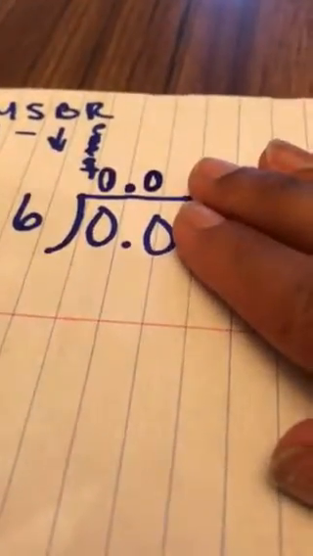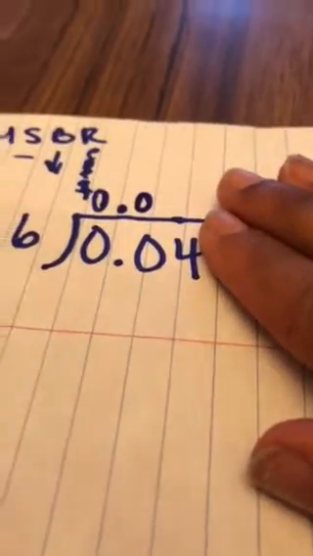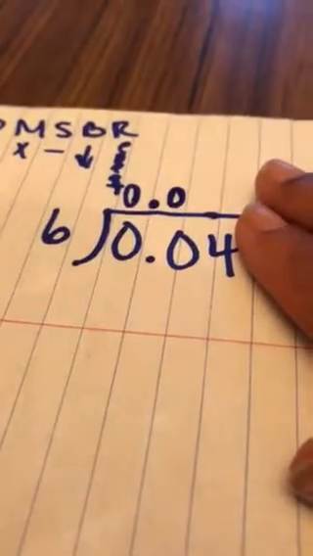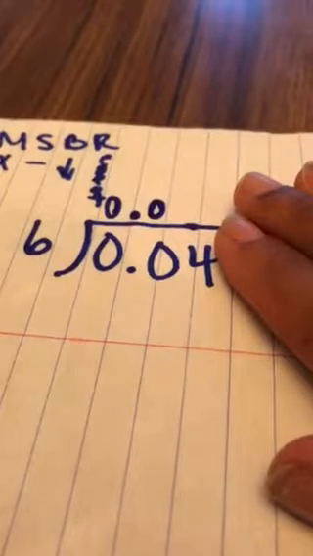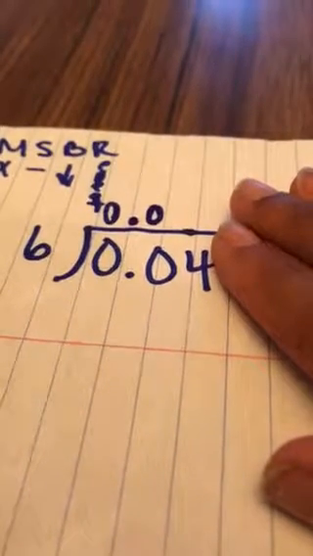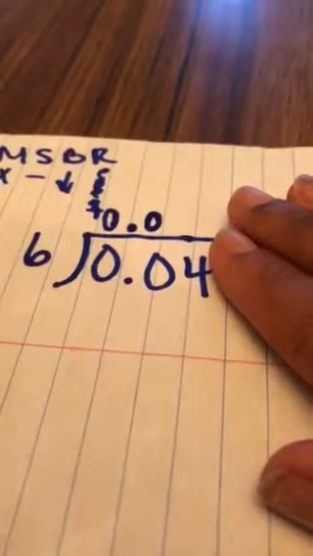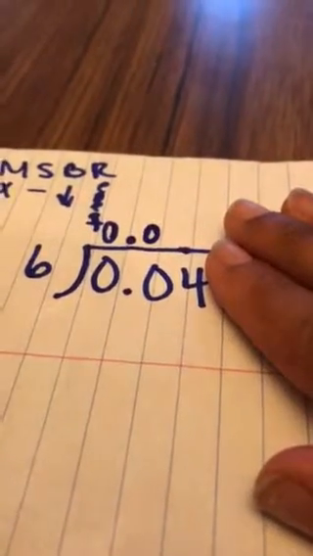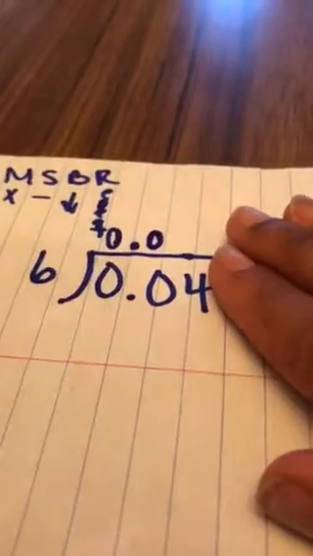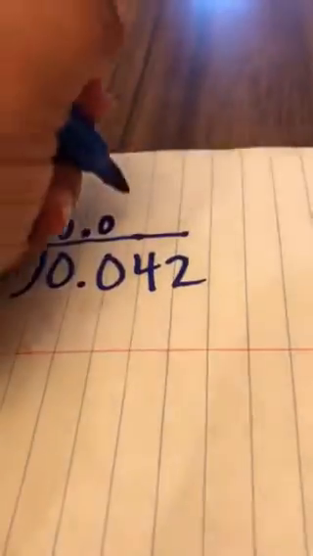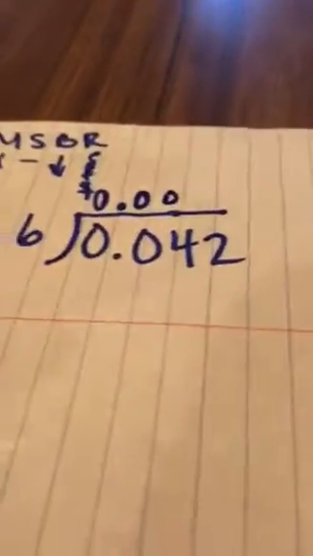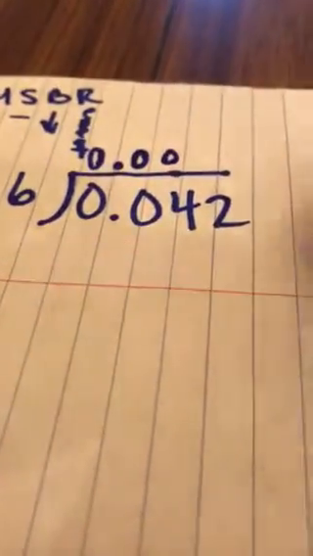So next we move our finger over one more time, and we have 4. So we say, can 6 fit inside of 4? Well, 6 is actually bigger than 4. So we're going to still say no, and we're going to place a 0 on top of the 4 to show that 6 does not fit inside of 4.